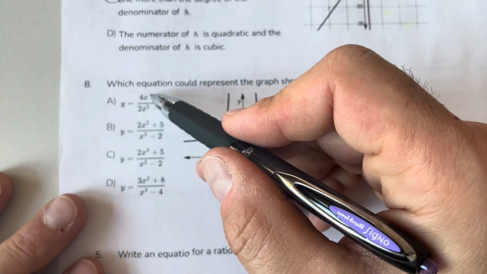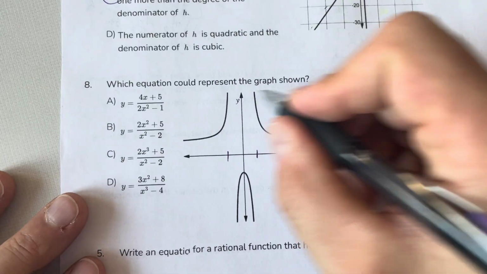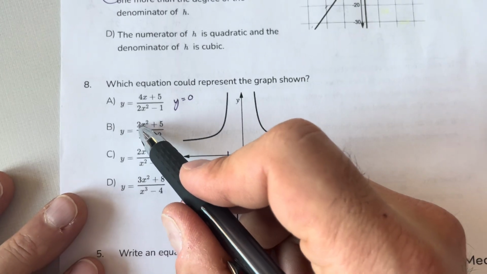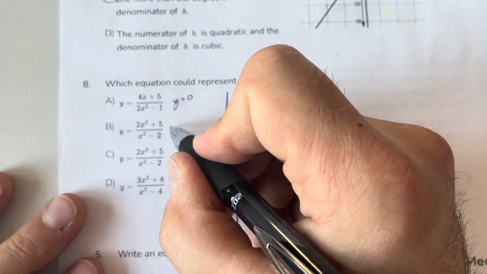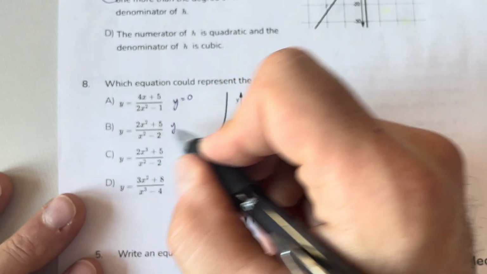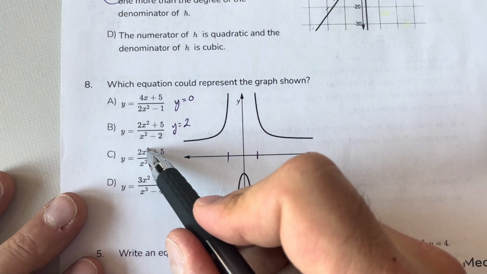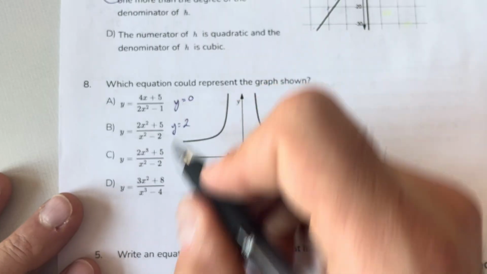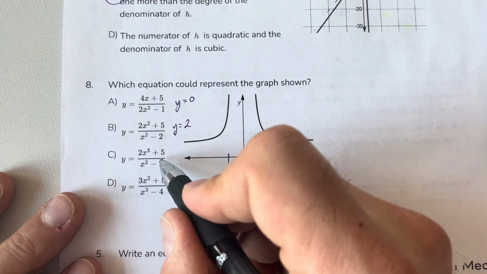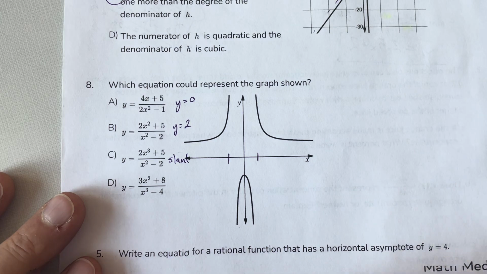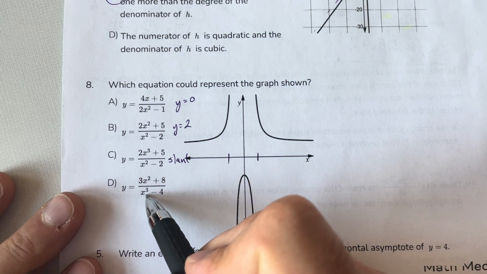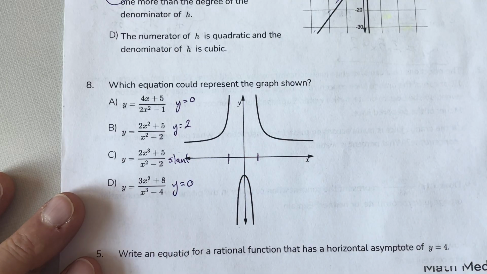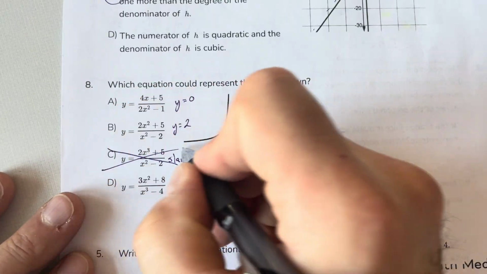If the top one has a lower degree than the bottom, we'd have a horizontal asymptote at y equals 0. This one, they're equal, so it's going to be a horizontal asymptote at y equals 2 divided by 1, y equals 2. This is top heavy, but it's off by 1, so this would have a slant asymptote. This one is bottom heavy, so the degree is less than, and we'd have a horizontal asymptote at y equals 0. So we can absolutely rule this out.